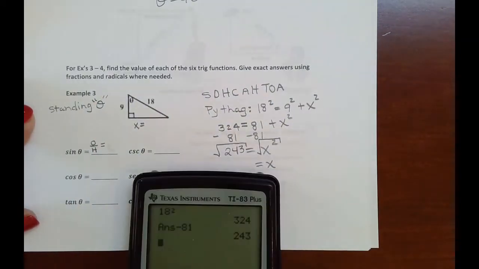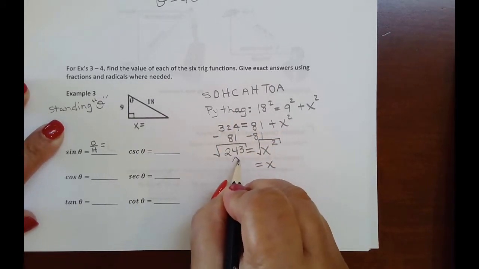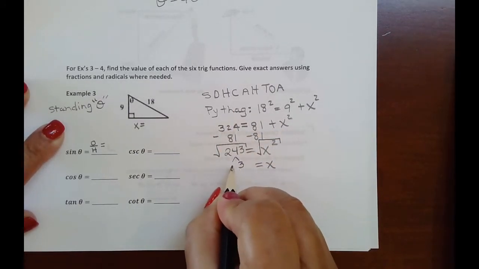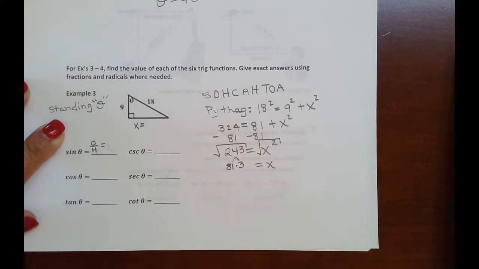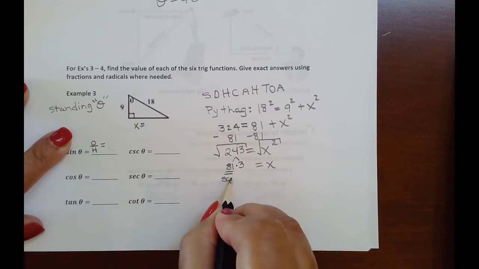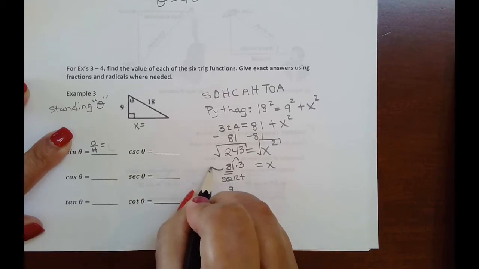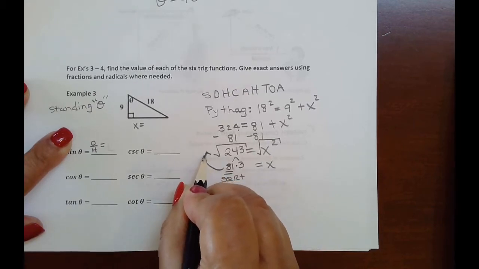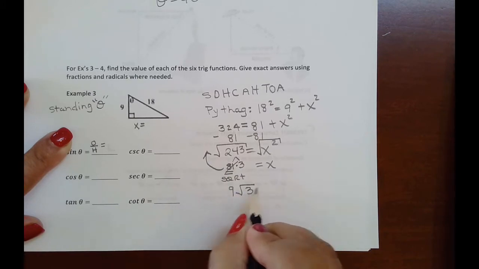So if this ends in 3, it's divisible by 3. So I just tried dividing 3 into this, and it turned out to be 81 times 3, which is perfect, because I can take the square root of this, which comes out as a 9, so we're done dealing with that, and then the 3 stays inside.